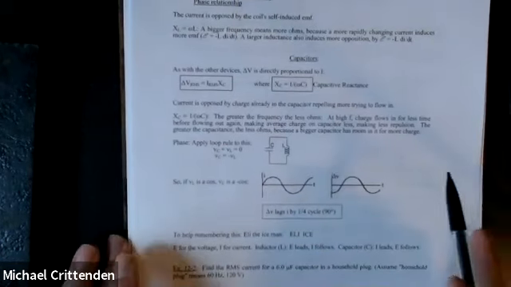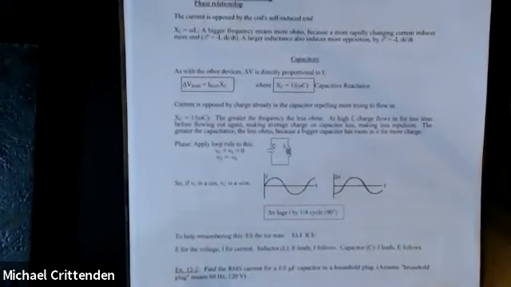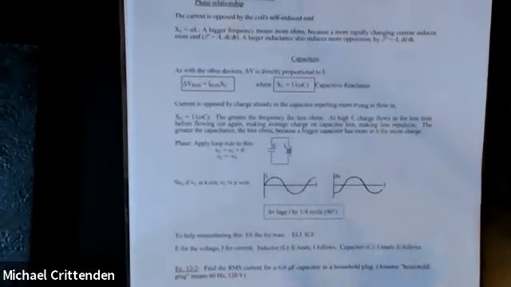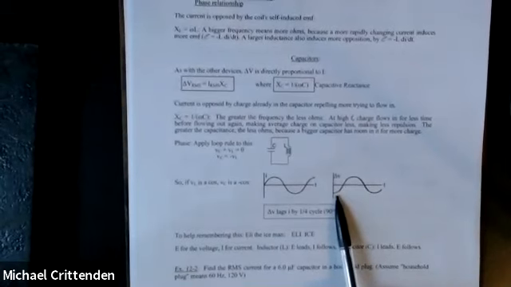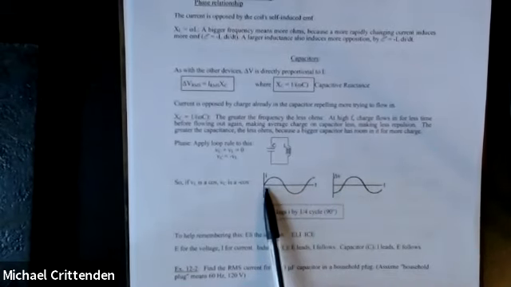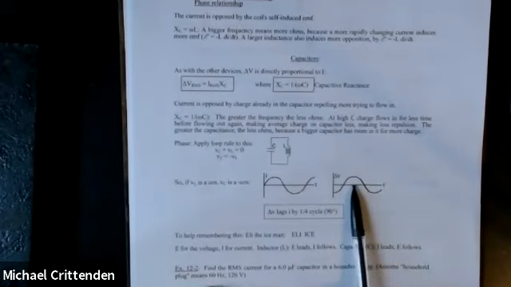So if voltage leads in a coil, the voltage lags in a capacitor, meaning that whatever happens, the current does it first and the voltage does it later.